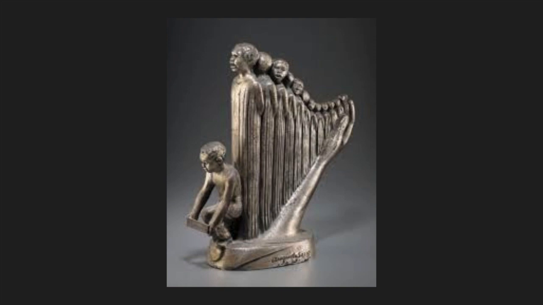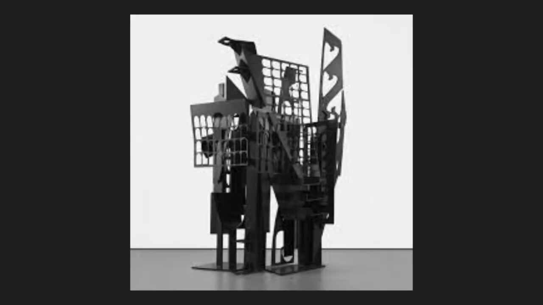Again, you can tell it's a choir of people singing. It's also kind of a harp. They're also being held up by a hand, but it does not look real whatsoever. Abstract sculpture. And this would be non-objective sculpture made by a 20th century American artist, Louise Nevelson. I really hope you enjoy her work as well.